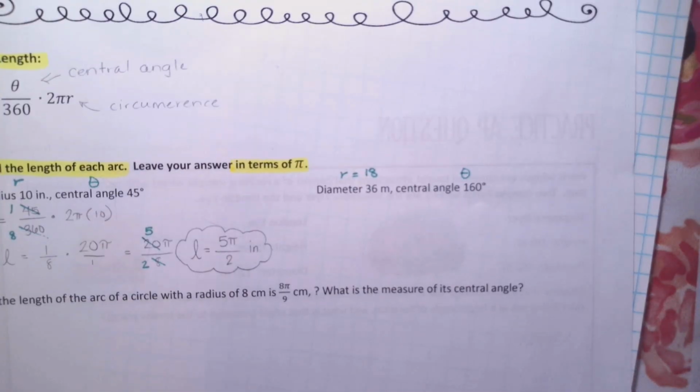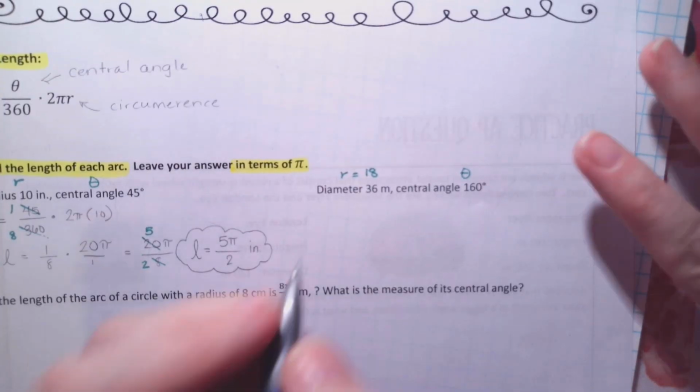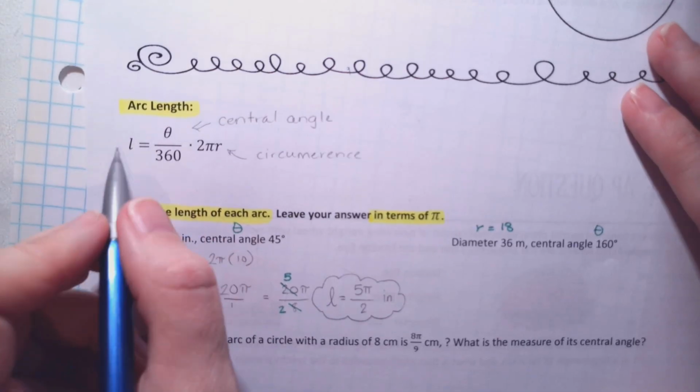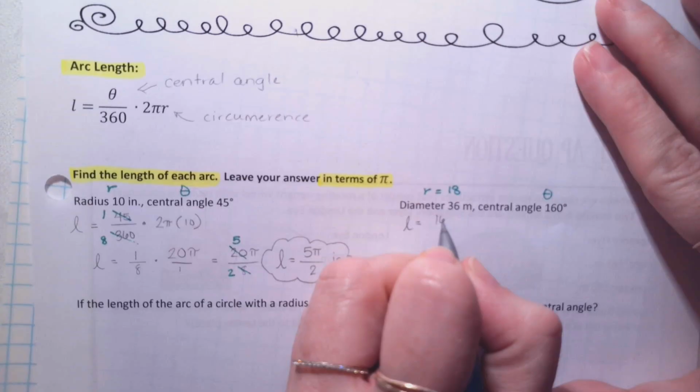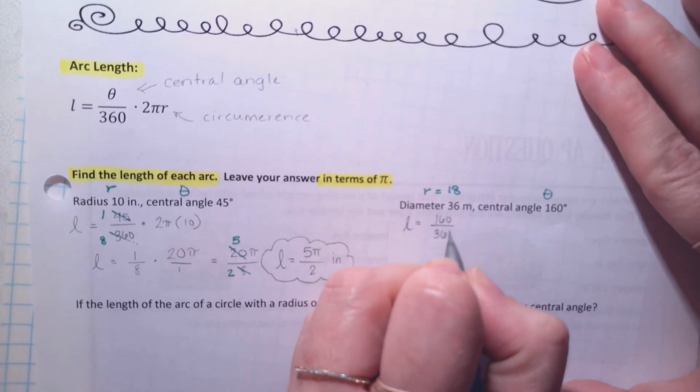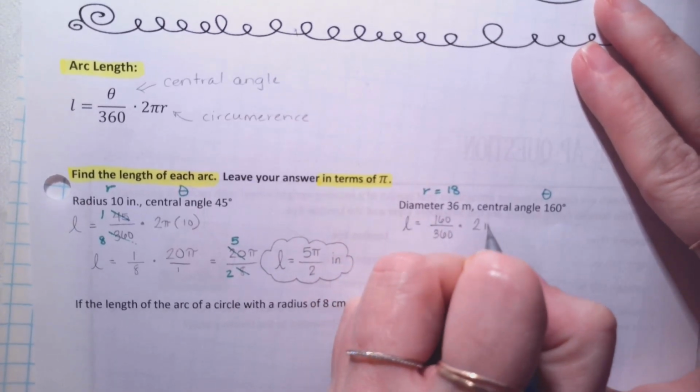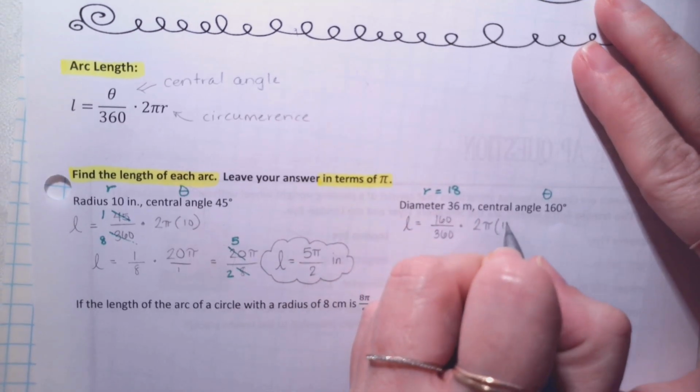We'll substitute those two into our arc length formula, which remember is L equals theta out of 360, so that's 160 out of 360, times 2 times pi times my radius of 18.